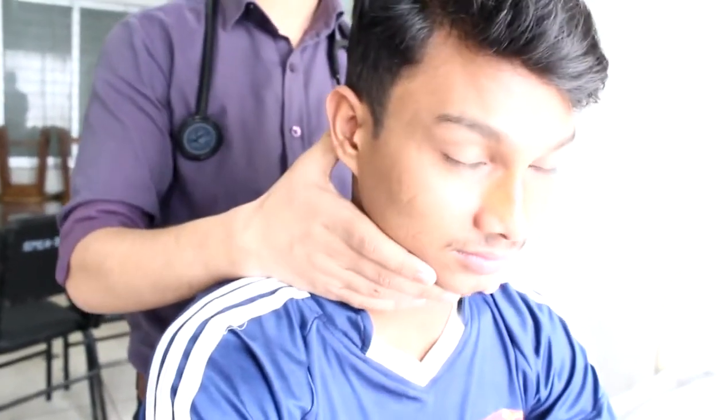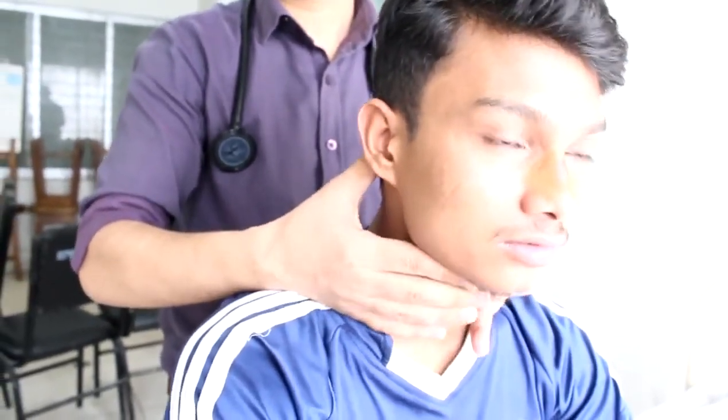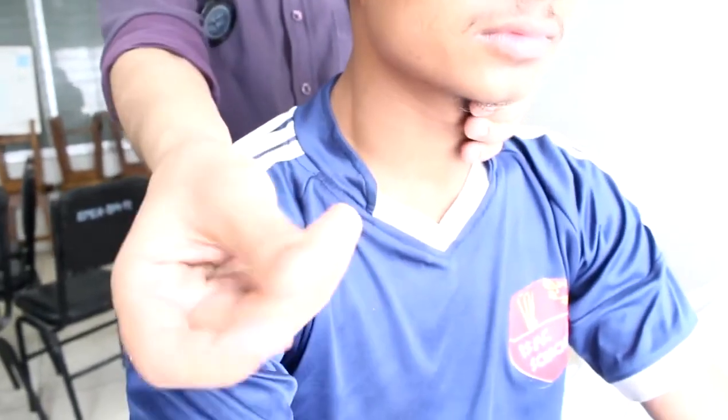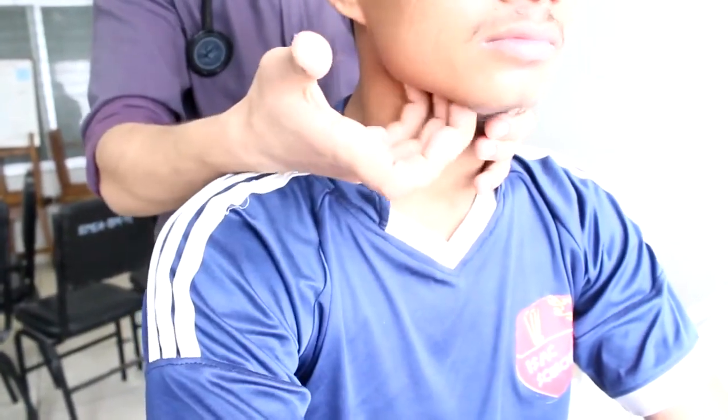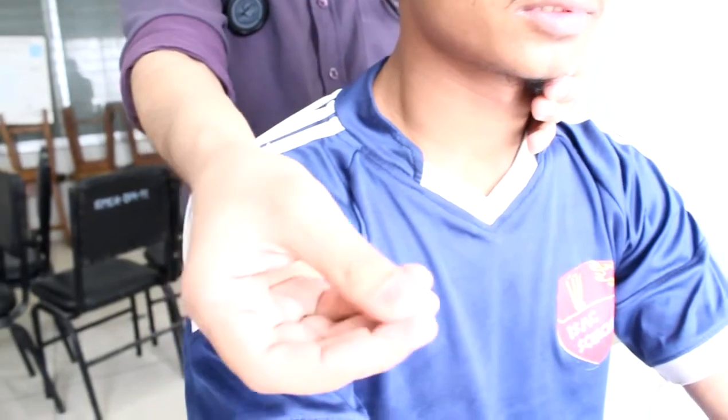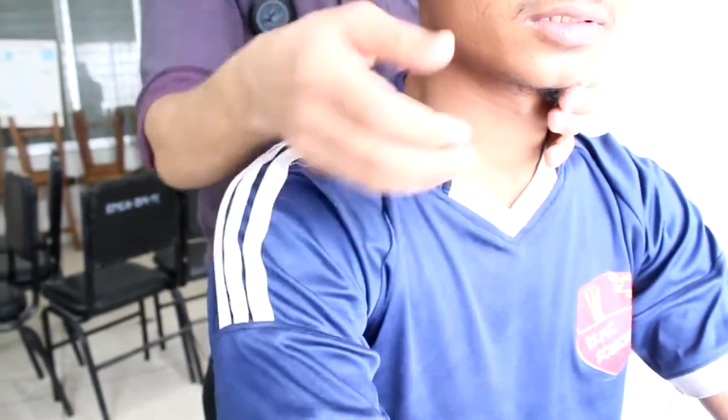Then we end with another specific part, the examination of lymph nodes. For lymph node examination, we have to examine the three major groups of lymph nodes: cervical, axillary, and inguinal. So we started with the cervical group of lymph nodes. Submental. You have to palpate the lymph nodes with the pulp of your fingers, not like this. You have to feel with the pulp of your fingers.